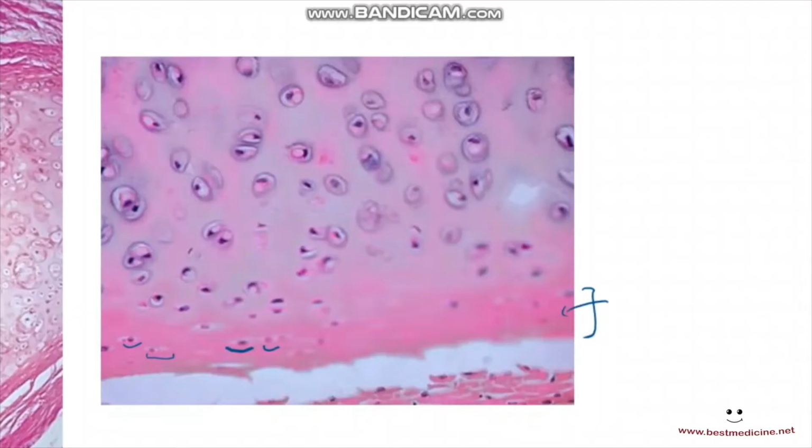It is the perichondrium, right? And this perichondrium contains elliptical cells that are basically the chondroblasts, and then these chondroblasts mature and form these mature circular cells, now not elliptical anymore, circular, and these circular cells are called chondrocytes.